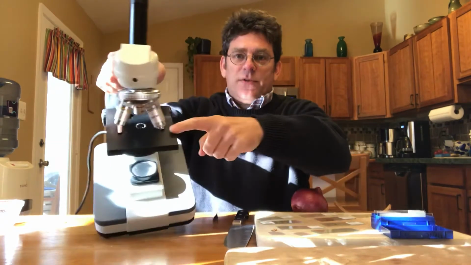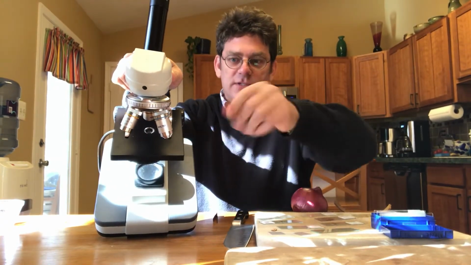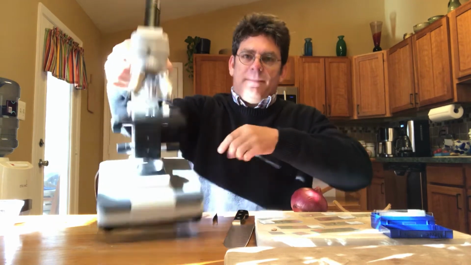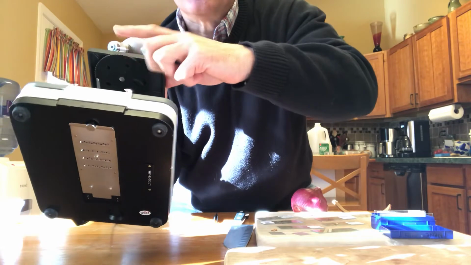The stage is where the slide sits, right? So the stage in a play would be where the actors are. Here the stage is where the slide sits. And then what happens is, I know it's hard to see, this little part is called a diaphragm. It's a little disc that adjusts the amount of light that shines up through it, so I can adjust that.